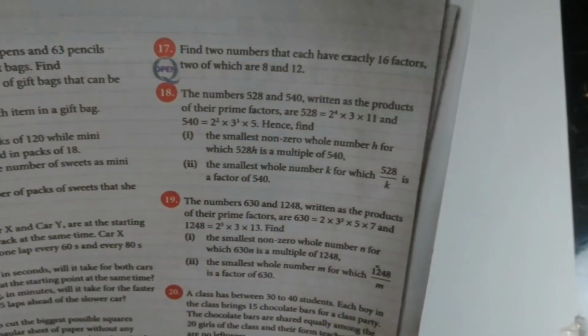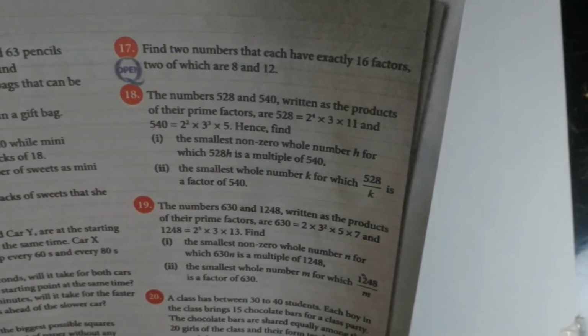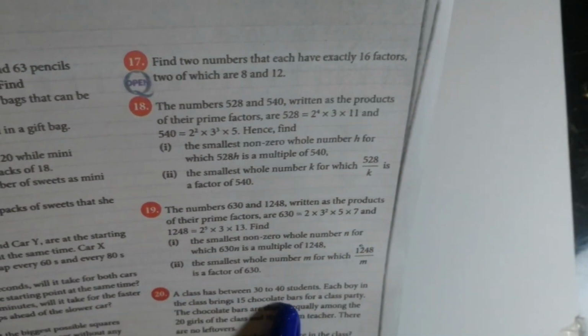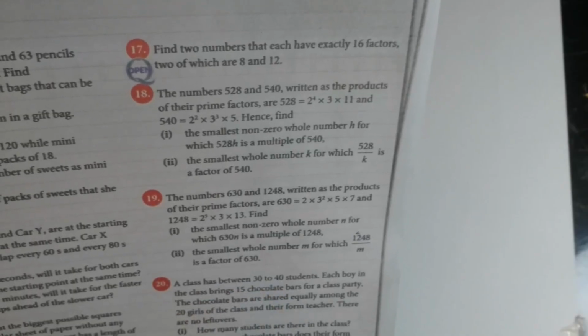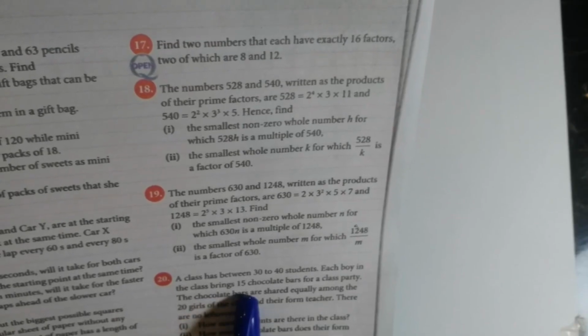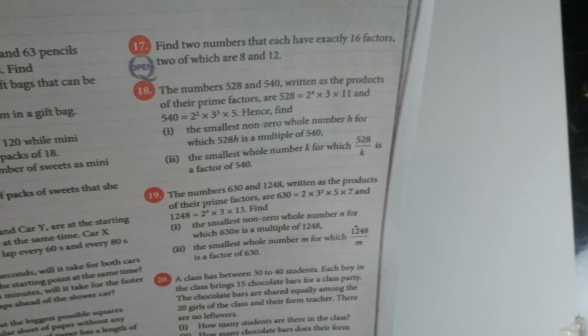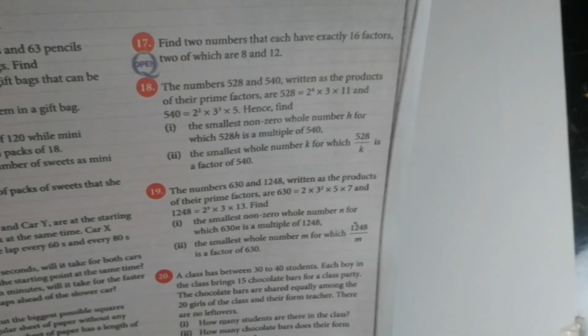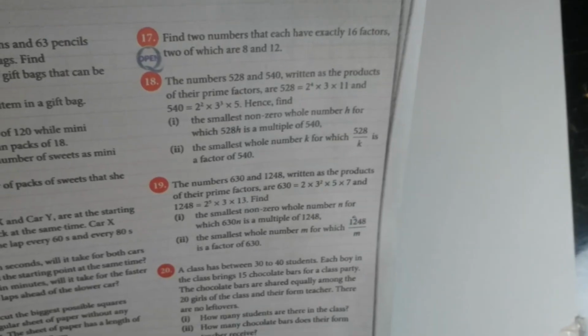Next question is 20. A class is between 30 to 40 students. So there is no exact number given here. So between 30 to 40, each boy in the class brings 15 chocolate bars for a class party. The chocolate bars are shared equally among the 20 girls.